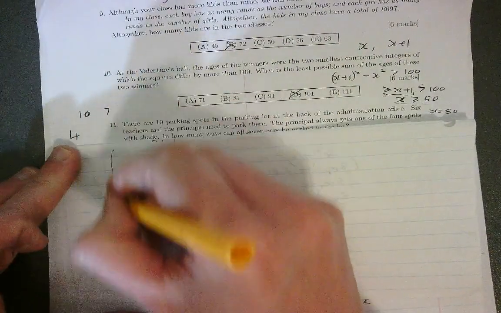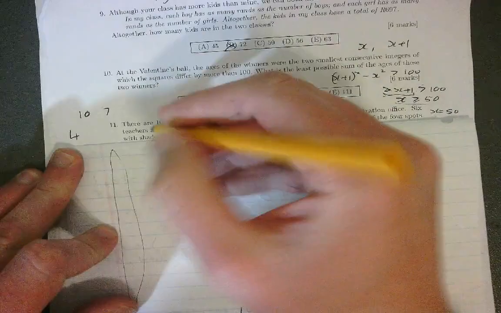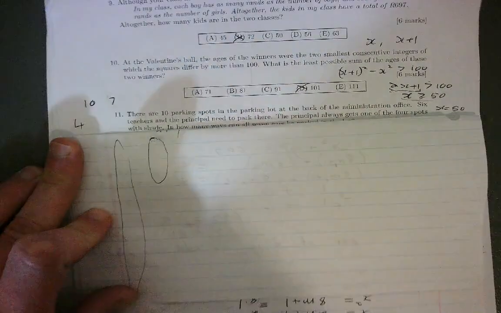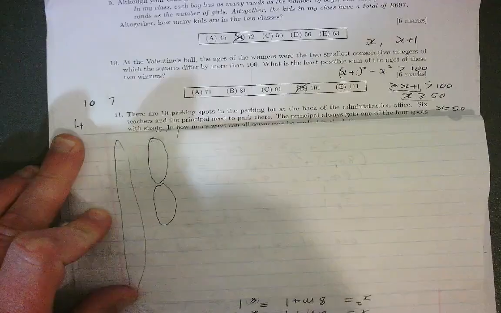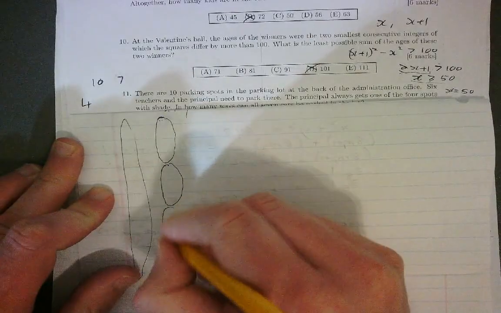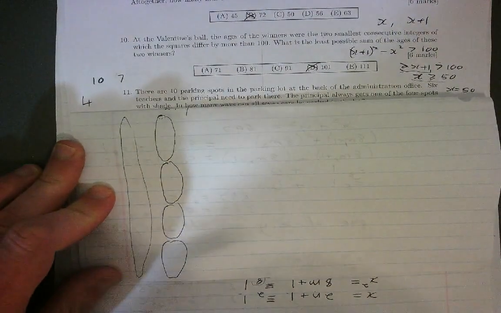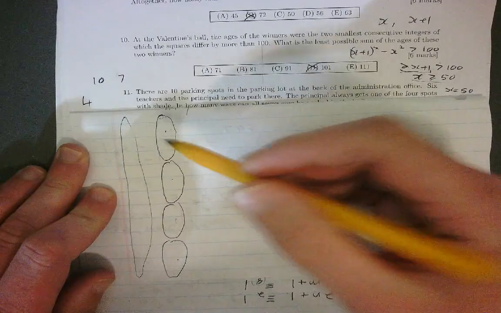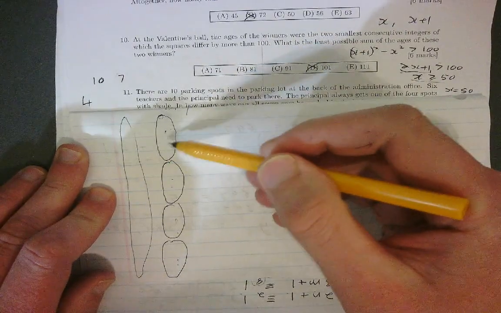So I've got this massive list of all the possibilities, and I break it up into 4 sub-lists, where the principal has the first spot, then another list where the principal has the second spot, third spot, and 4th spot. And clearly these 4 lists will be different, because each one iterates with the principal having a different spot.